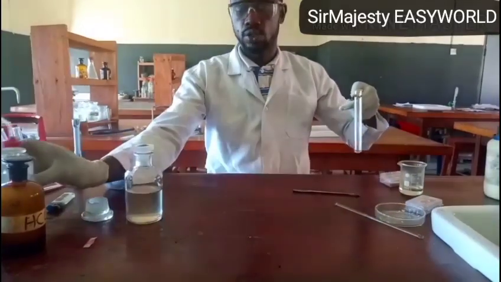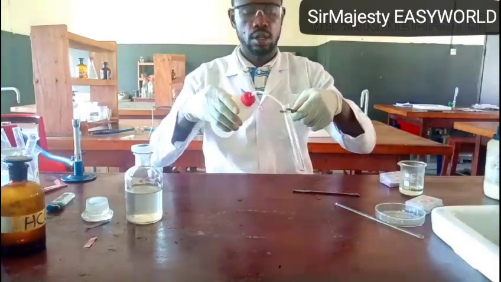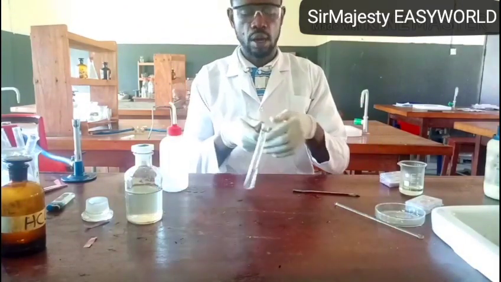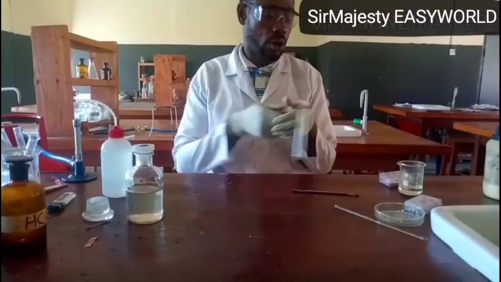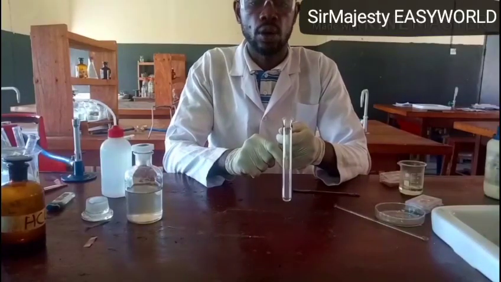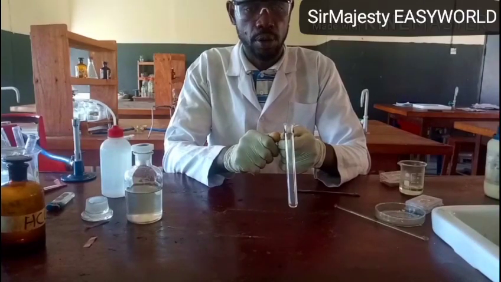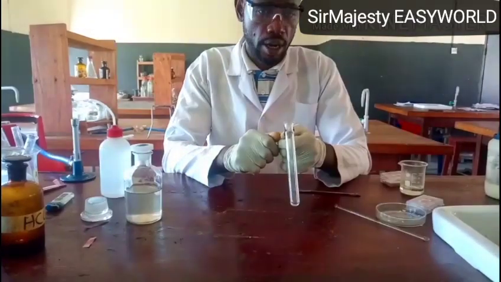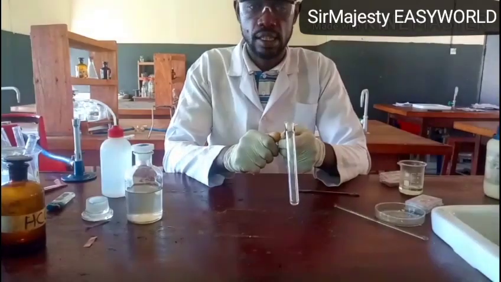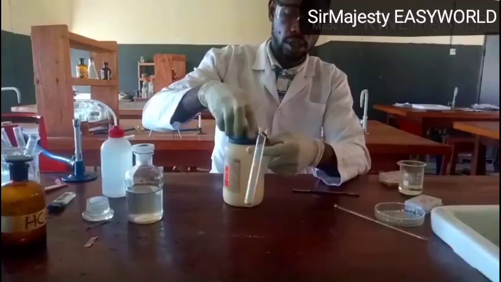So the next one is that you might be required to dissolve a small solid sample in water. You might be asked to dissolve some part of C in water, or dissolve a half spatula of C in about 5 cm³ of distilled water, then add barium chloride followed by excess dilute HCl. So I will still collect my sample C here.